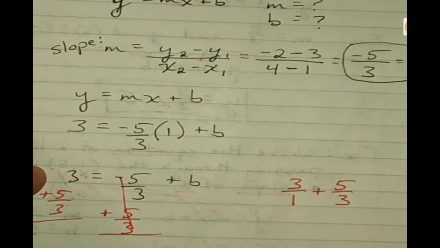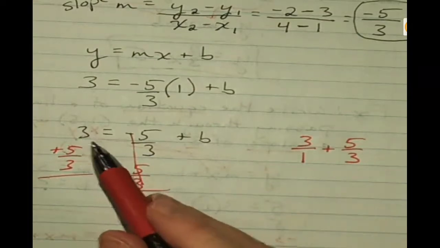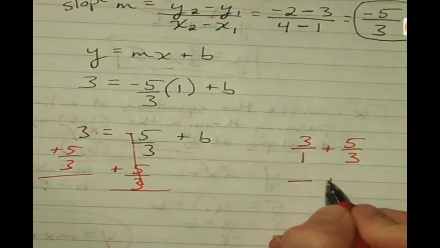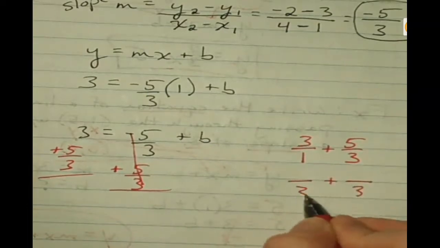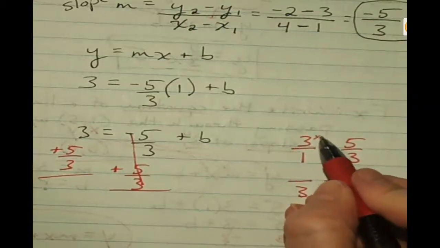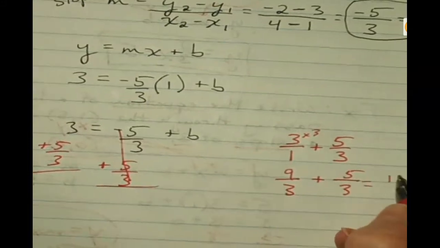Does everyone know why I'm doing this? Because we're adding a whole number 3 to 5 over 3. Got to have common denominators, which would be 3. 1 goes into 3, 3 times. So 3 times 3 is 9. So I get 14 over 3.